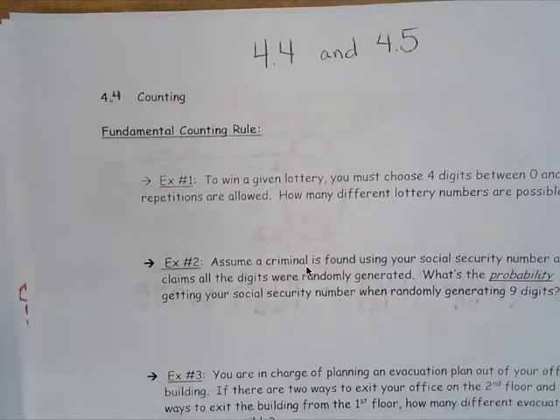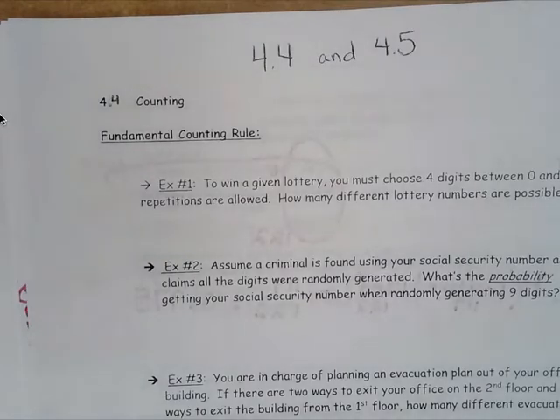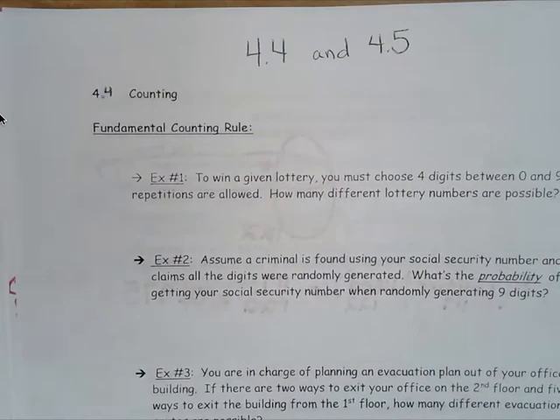Okay, we are going to look at chapter 4, section 4, the counting section. So the fundamental counting rule. This is where we are finding all possible outcomes and then doing probability of getting that certain outcome.